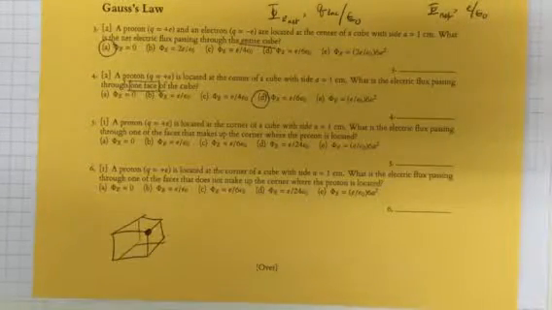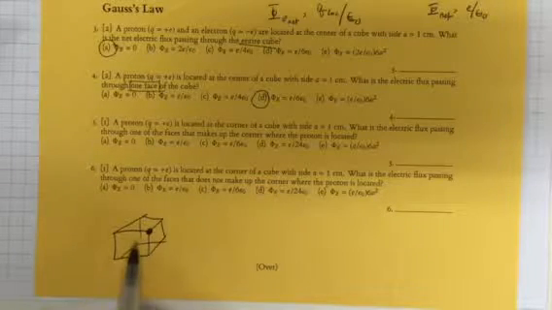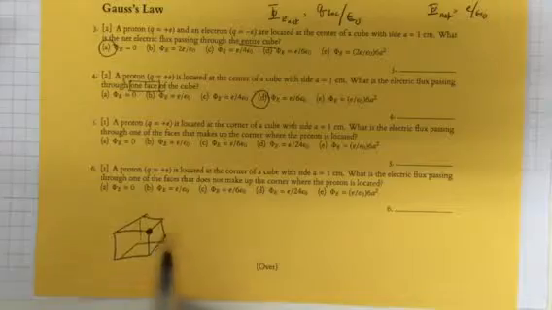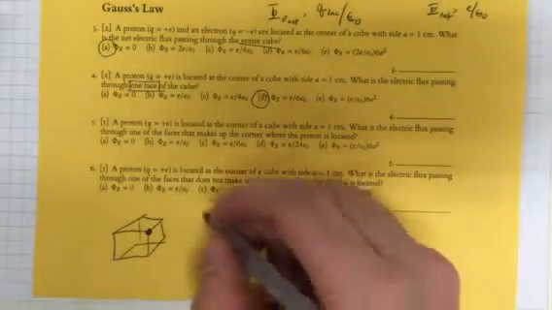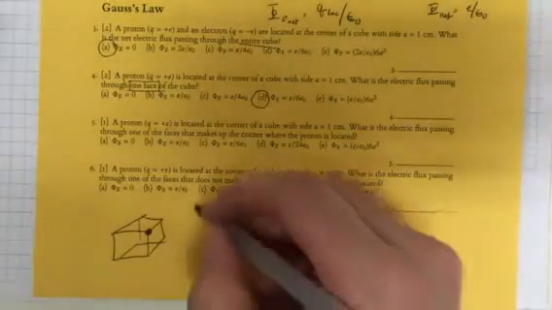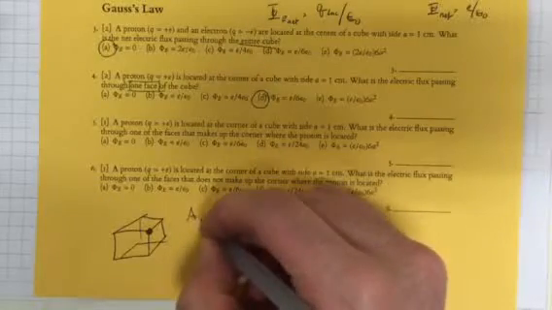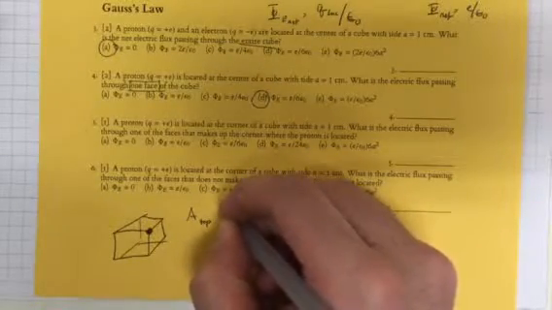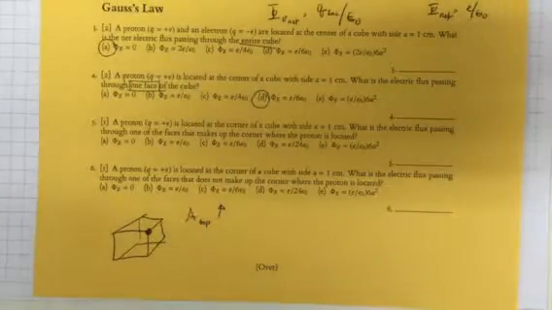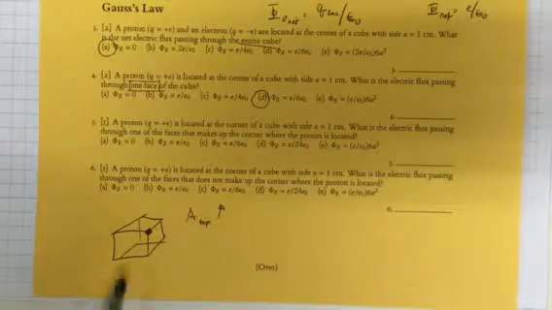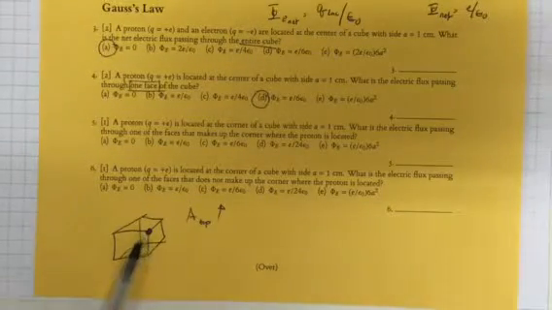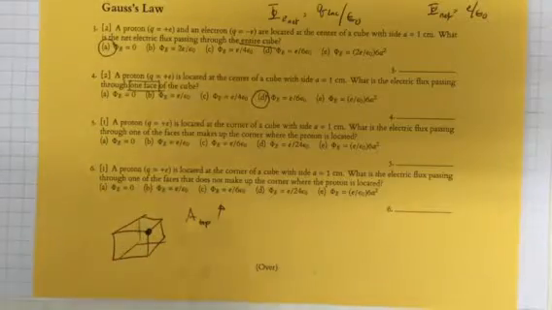The easier question, question 5, is asking for the flux through the faces that make up the corner. Let's pick the top one, for example. The area vector for the top face points up. And we know that the electric field for this positive proton is going to point radially outwards.